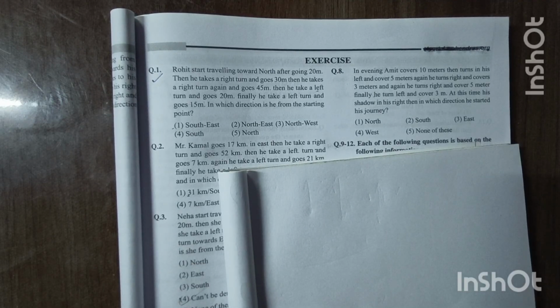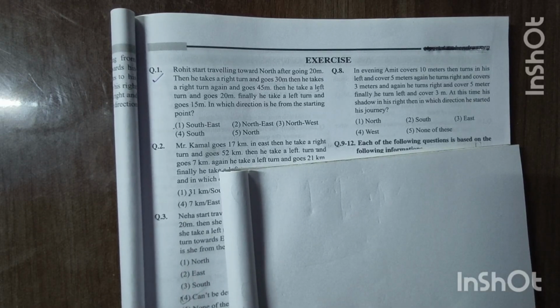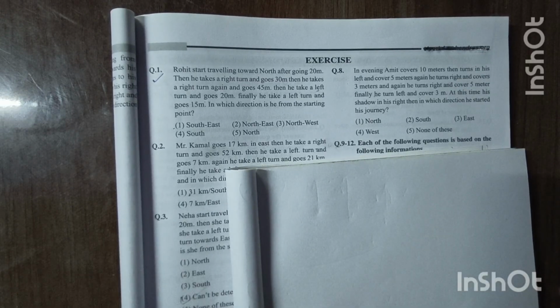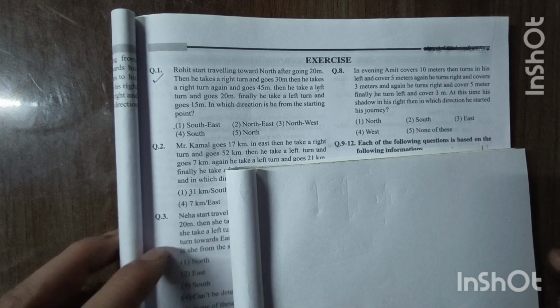So today we are going to do the second part of the direction and distance reasoning part. In this lecture we are going to do further questions and understand more of the direction and distance, and sharpen the concept a bit more. Till now we have studied how to find direction and distance till question number 7. So let's do question number 8.